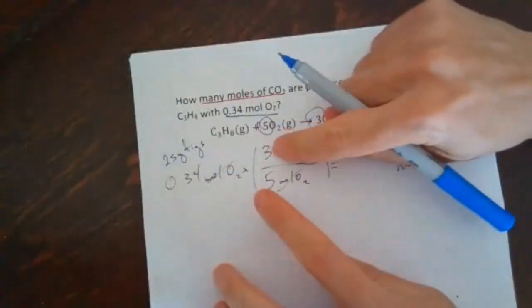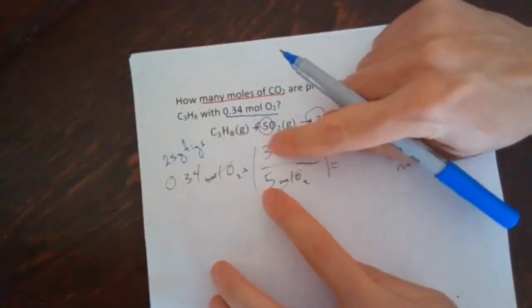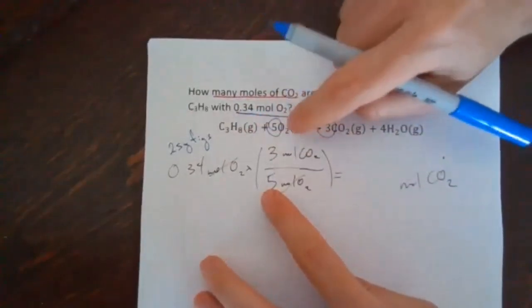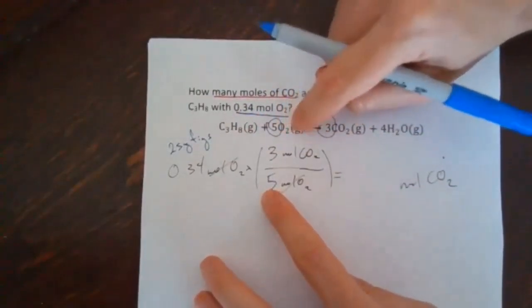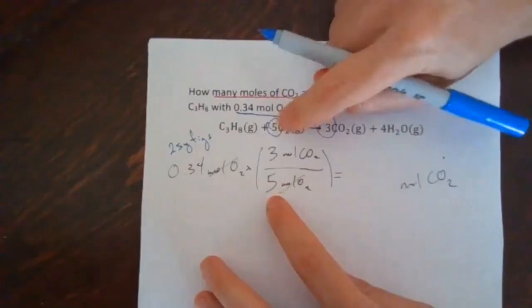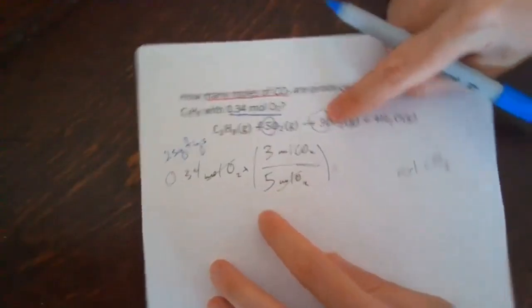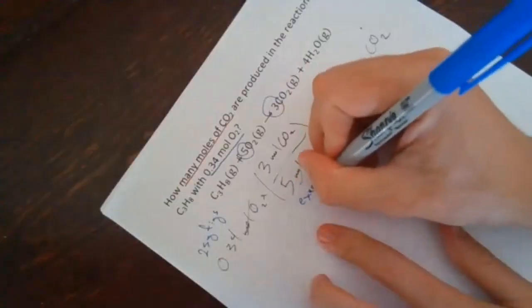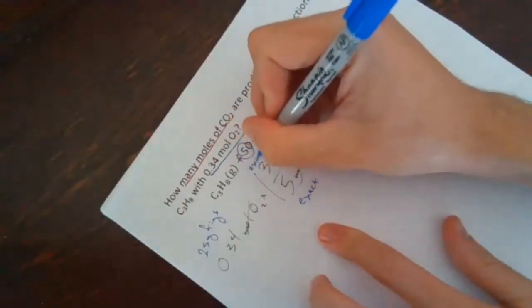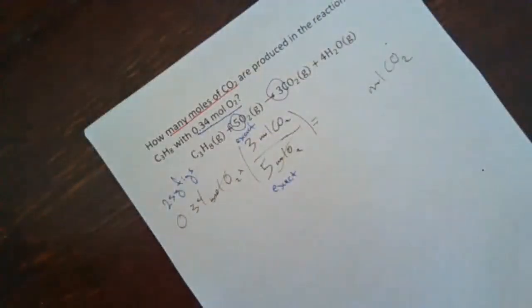These coefficients are going to be exact. Because the coefficients, if you think about it, come from balancing, and balancing comes from counting. This is 1, 2, 3, 4, 5 O2 molecules, 1, 2, 3 CO2 molecules. So coefficients are always going to be exact.